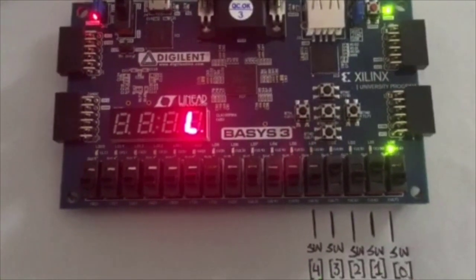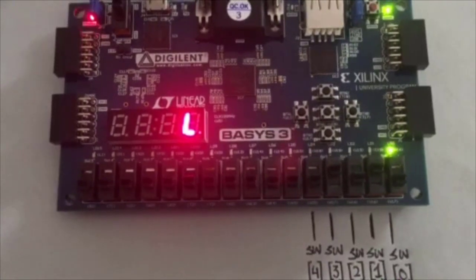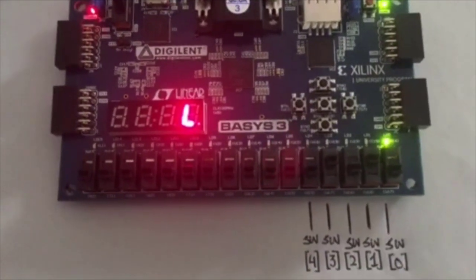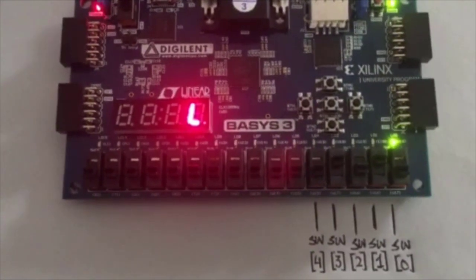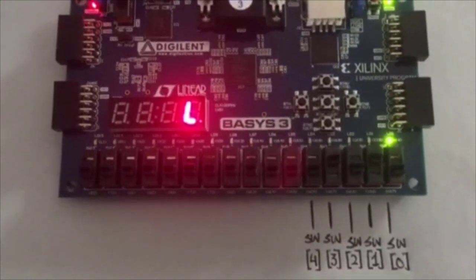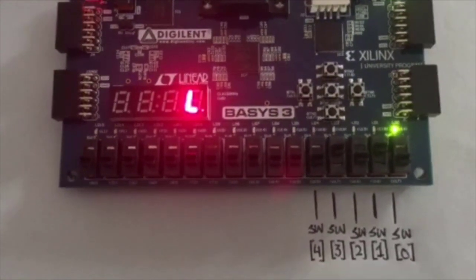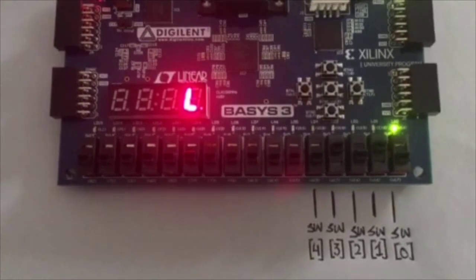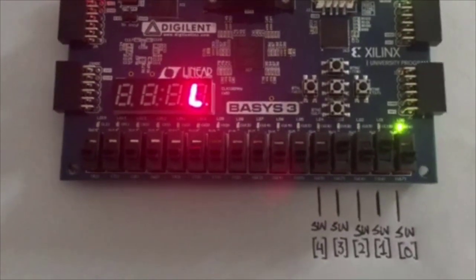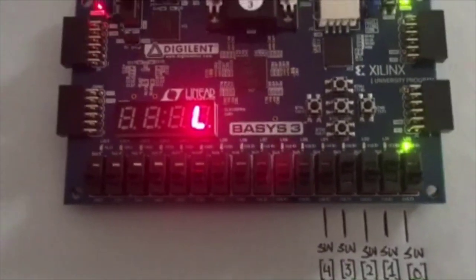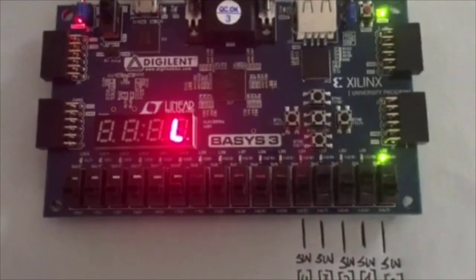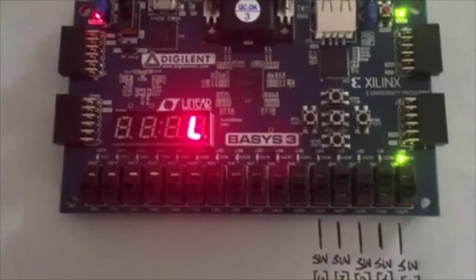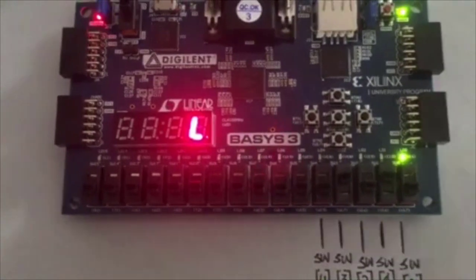And you see L being displayed on the 7-segment display as well, meaning the safe is locked at this point. If you remember, the predefined password that we chose for the safe system was 0110. So let's try that combination and see if the LED goes off and the sign changes from L to U.